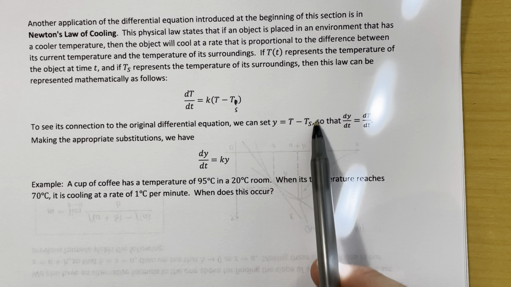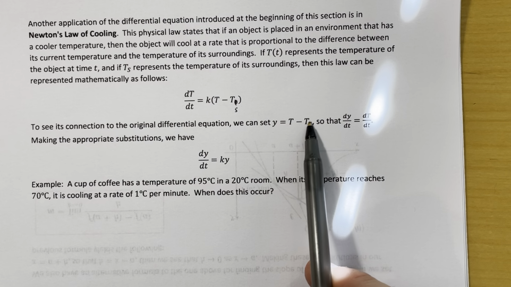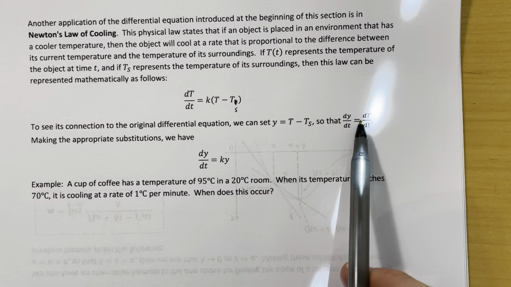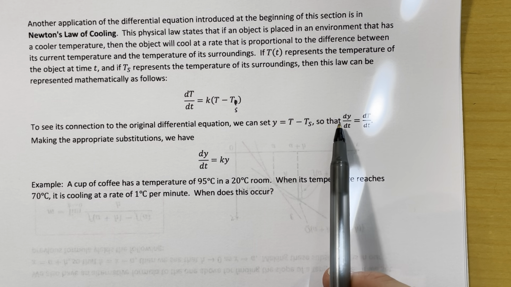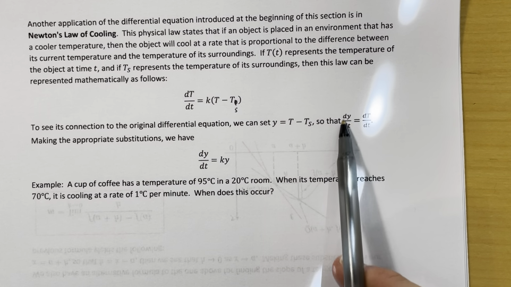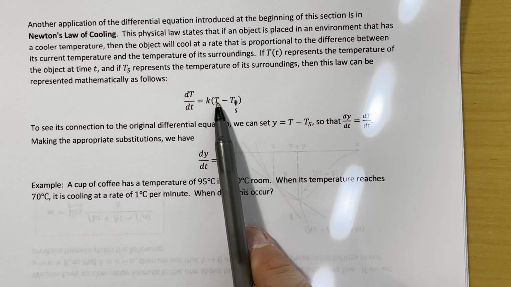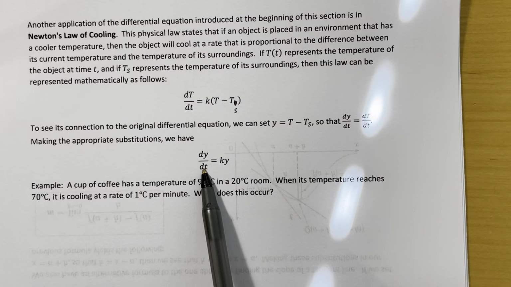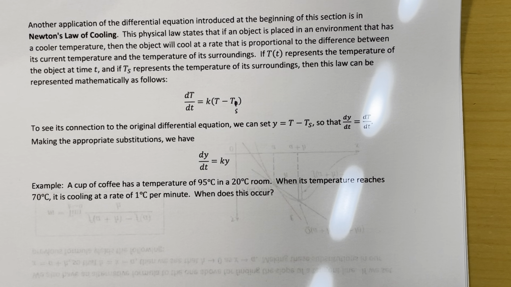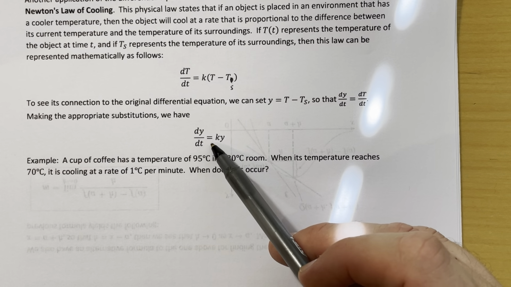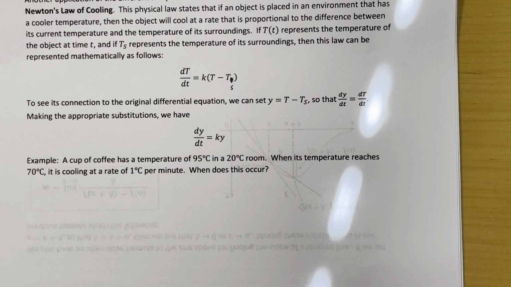Remember, Ts is a constant. So when we take the derivative, that's going to go to 0. And the derivative of capital T with respect to t just looks like dT/dt, like this. So we can make some substitutions. I can substitute a dy/dt for the dT/dt here, and I can substitute a y for the T minus Ts here, giving me this. That's our original differential equation. So with a very straightforward substitution, we can see that this thing is technically that same differential equation, just in disguise.